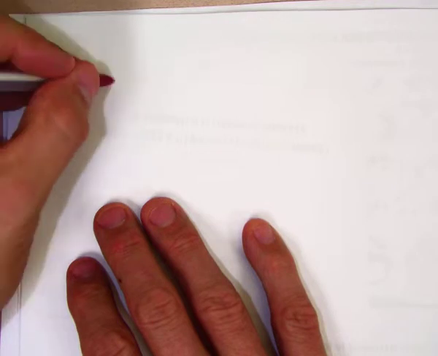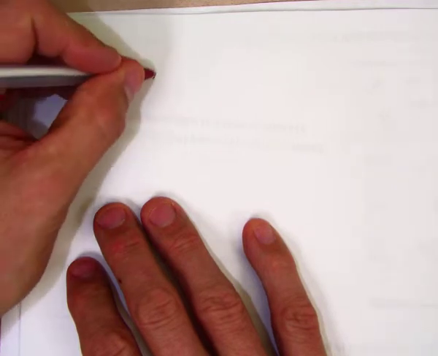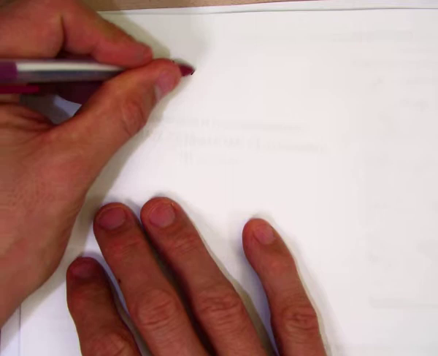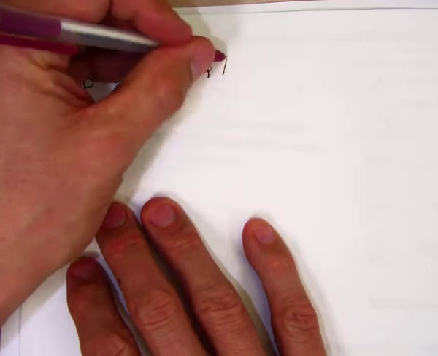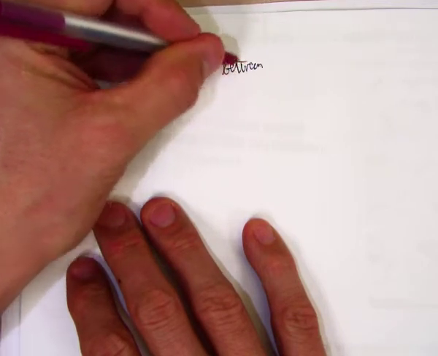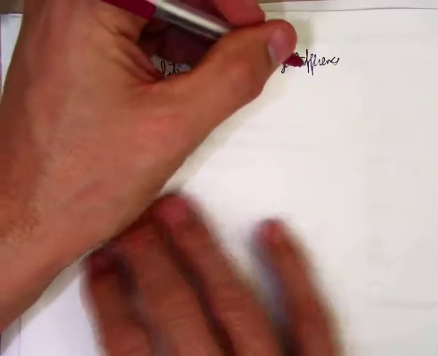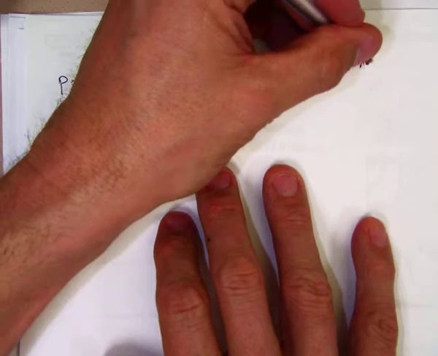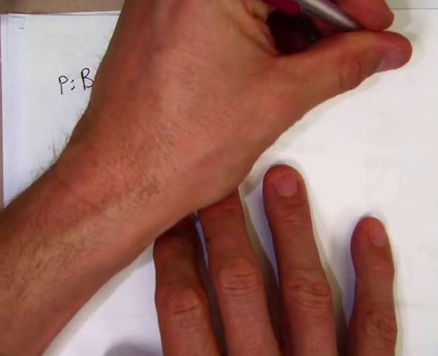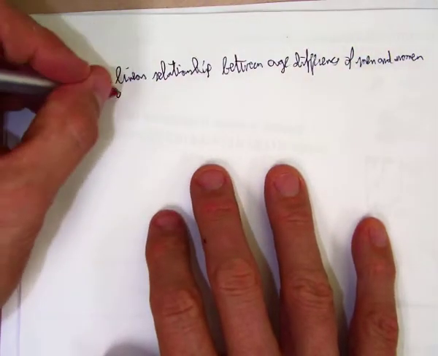Here's what we're going to do. So the parameter here is going to be big B, and that is the linear relationship between age difference of men and women and time in years.